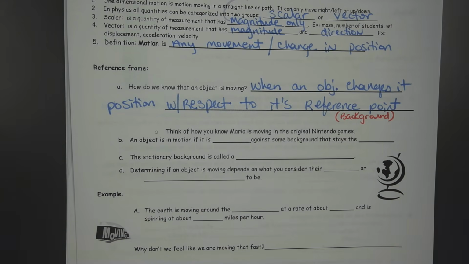So one more time. How do we know an object is moving? Because if the definition of motion is an object that is moving or changing positions, well, how do I know that it's moving or changing positions? Well, with respect to the background objects or to the reference point, that's how I know it's moving.